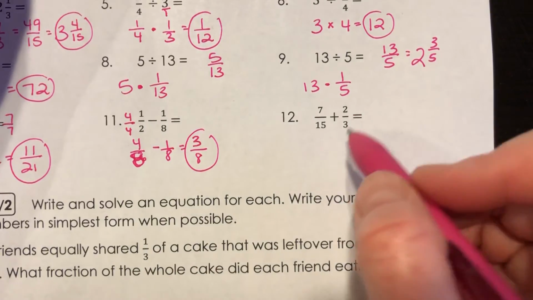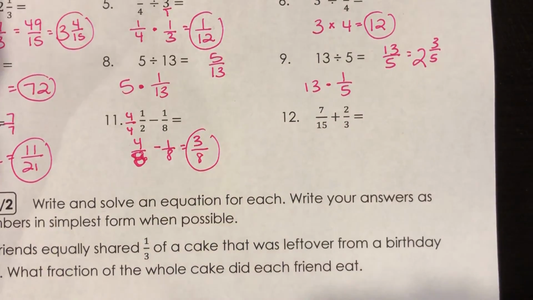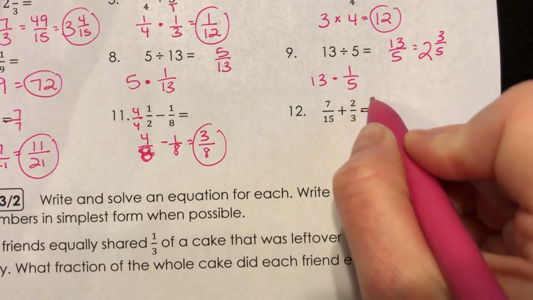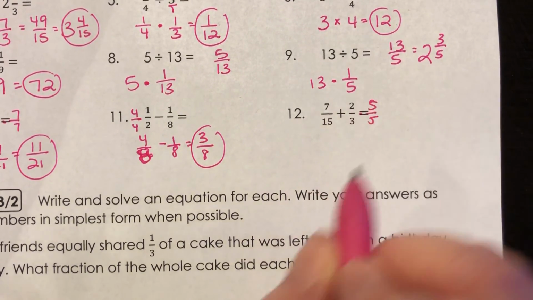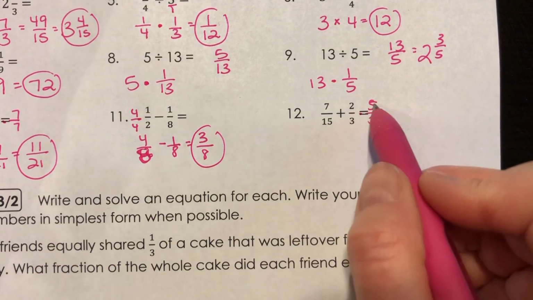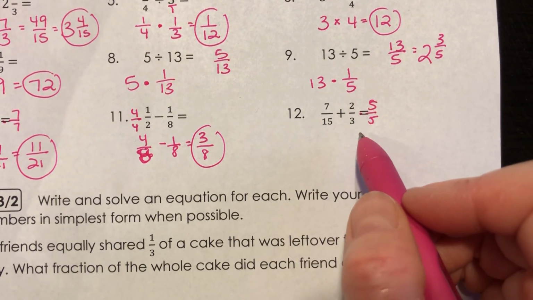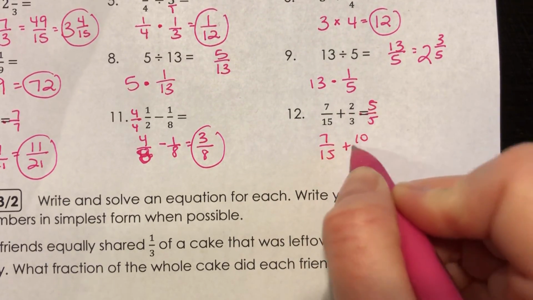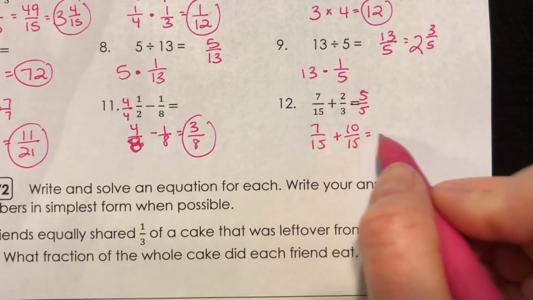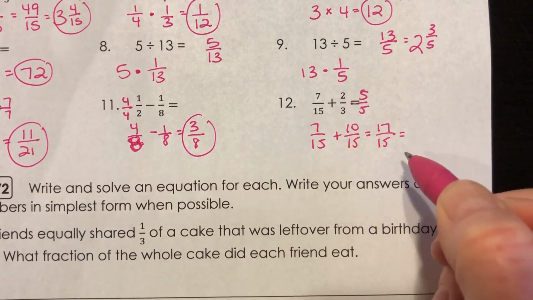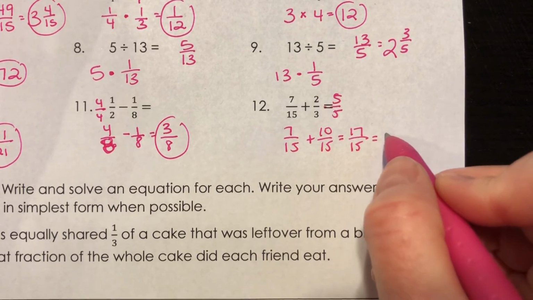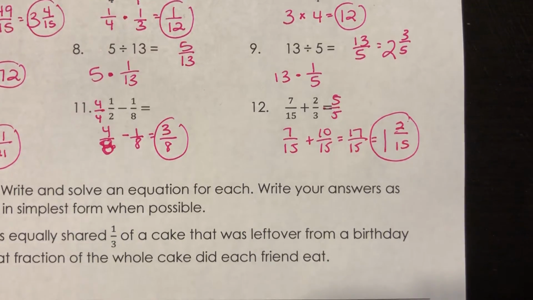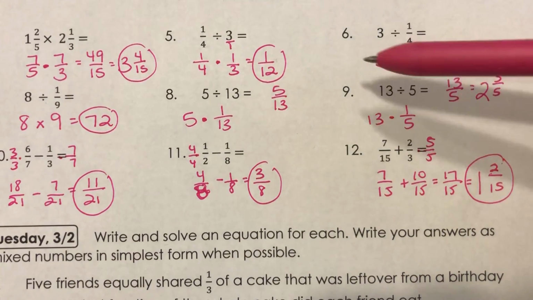Okay, last but not least, I see I am adding and I do not have a common denominator. I do notice I can multiply 3 by 5 to get 15. So you should multiply both of those, the numerator and the denominator, by 5 over 5. Because that's like multiplying by 1. And multiplying by 1 doesn't change the value of something. So I have 7/15 plus, this will become 10/15, which gives me 17/15, which is improper. 15 goes into 17 one time, and there's 2 left over out of 15. So 1 and 2/15.